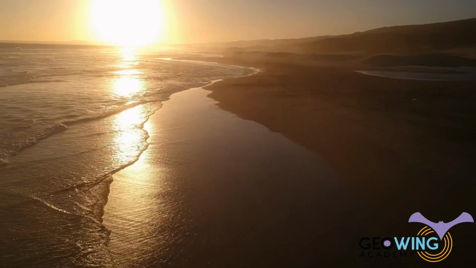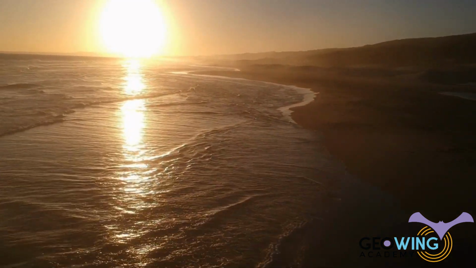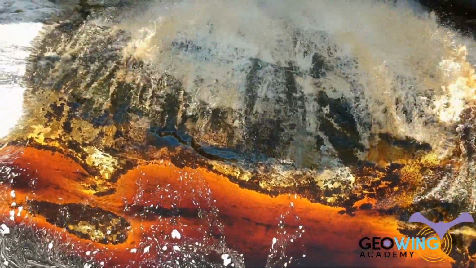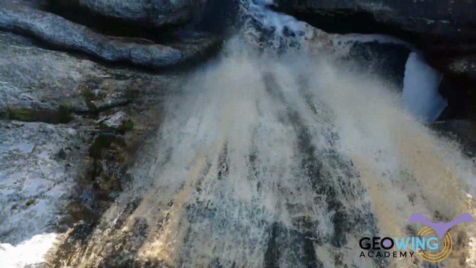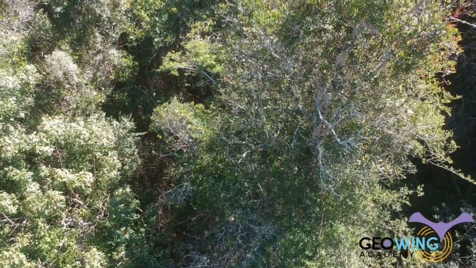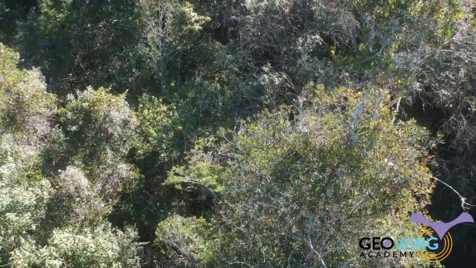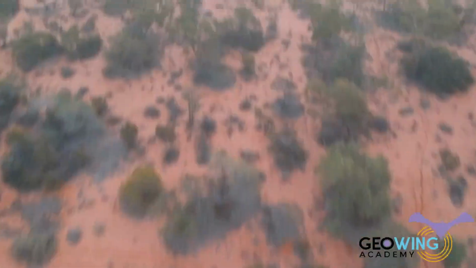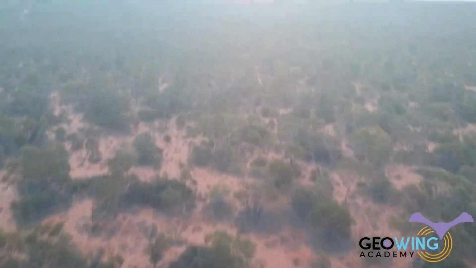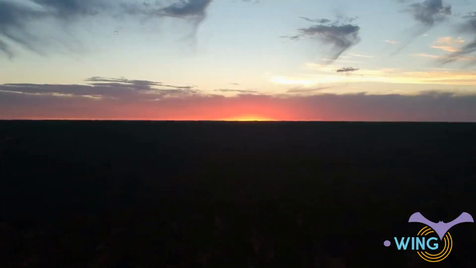Whether you are a conservationist aiming to monitor ecosystems, a farmer optimizing crop health, a land surveyor mapping new terrains, an engineer designing infrastructure, a mine manager overseeing resource extraction, a UAV business owner expanding your service offerings, or simply an enthusiast curious about geospatial technologies, GeoWing Academy has something for everyone.